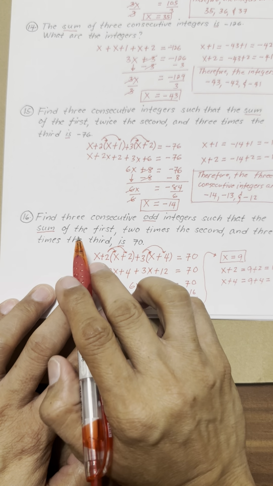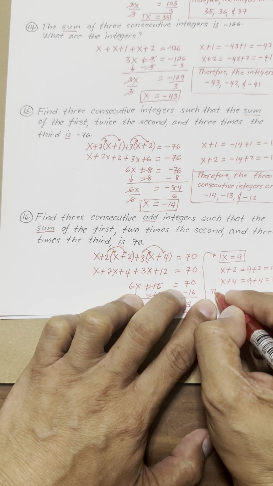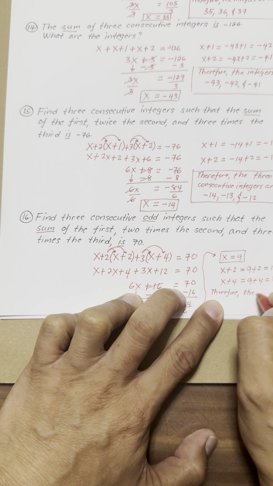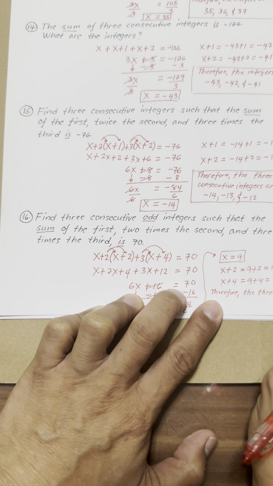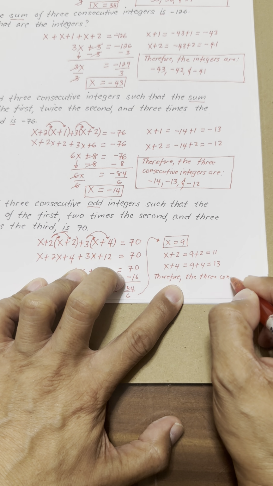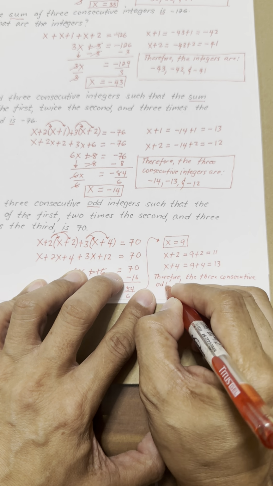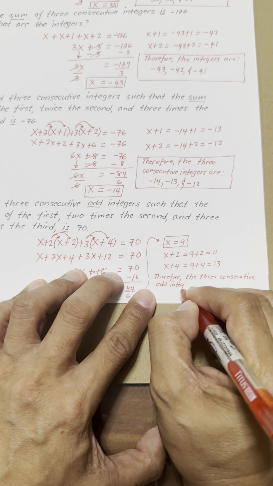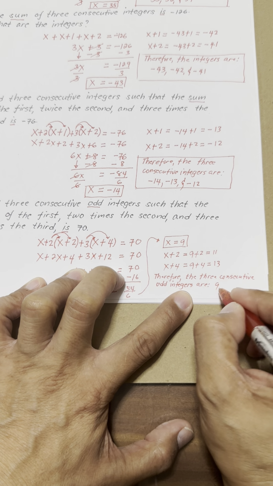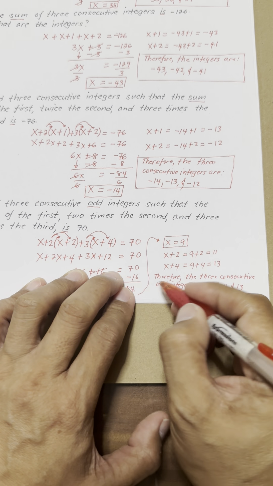So the problem is to find the three consecutive odd integers. So our answer will be, therefore, the three consecutive odd integers are 9, 11, and 13. So this is our final answer.